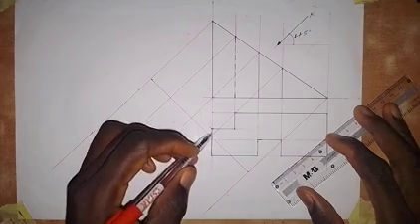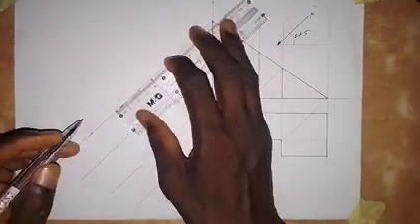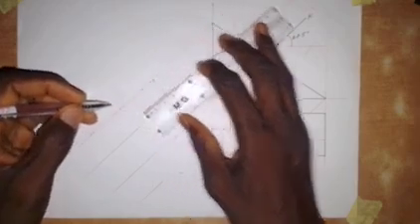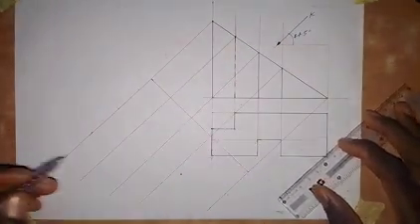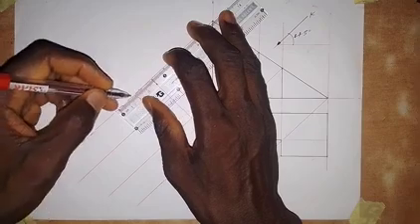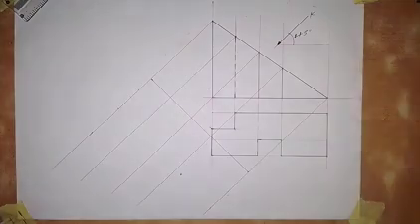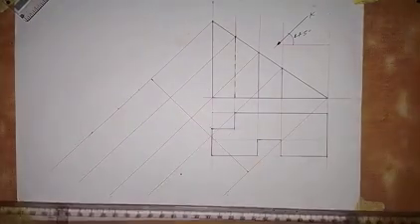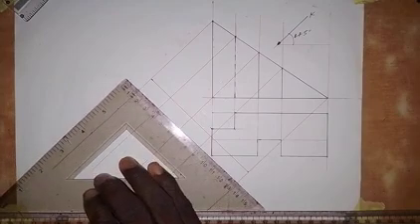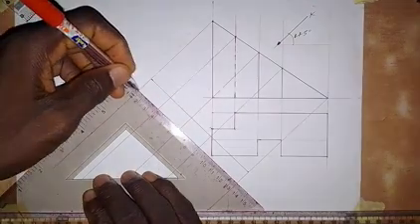So we have 15 millimeters, and down to this point, from here to here is 15. But let's get the total here, which is 25. So we take 25 from here down. So this is 25 millimeters, and then from here to here is 15 millimeters. So from where we have this 25, we take 15 millimeters up. This is 15 millimeters. Okay, so with the same 45 degrees set square, we transfer these points. So this one, I just draw it here.